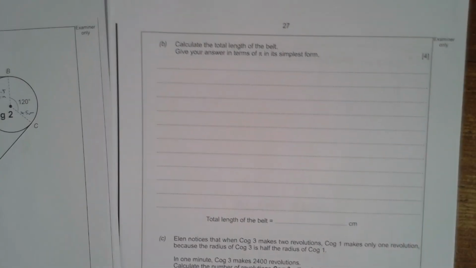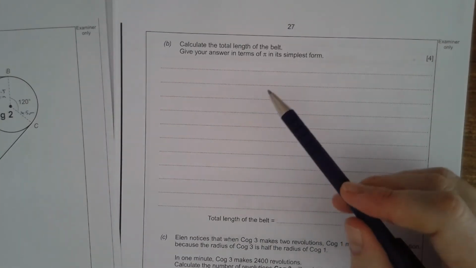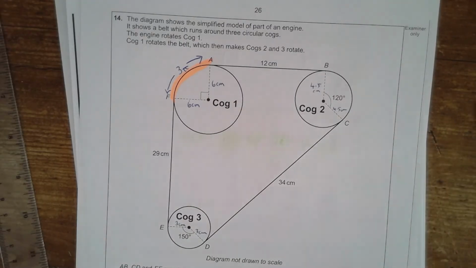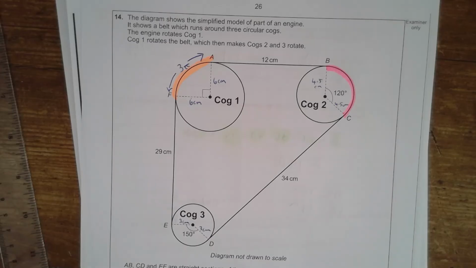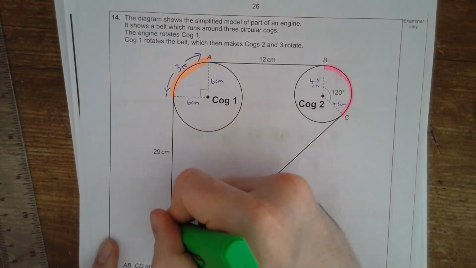If you look over the page, it says, can you work out the total length of the belt? Give your answer in terms of pi in simplest form. So what I need to do is work out similarly here what that arc is there and what this arc is here.